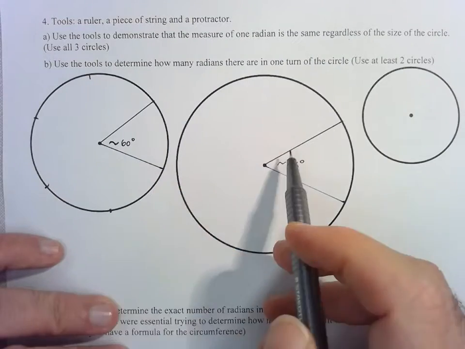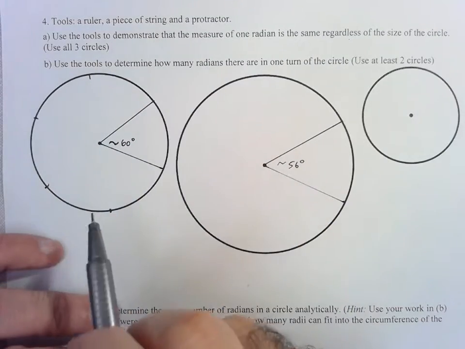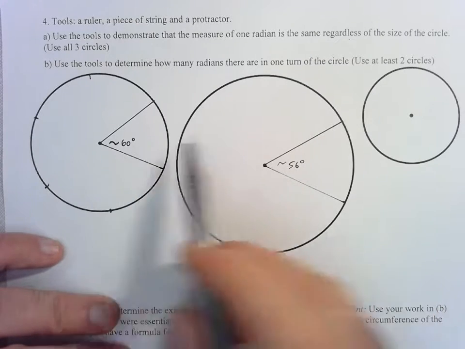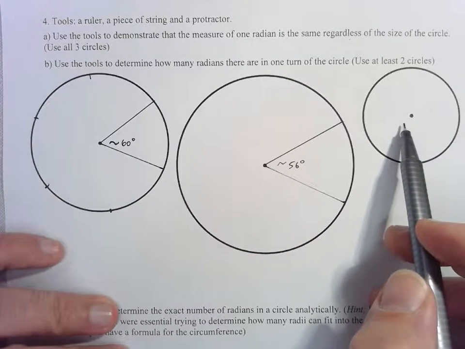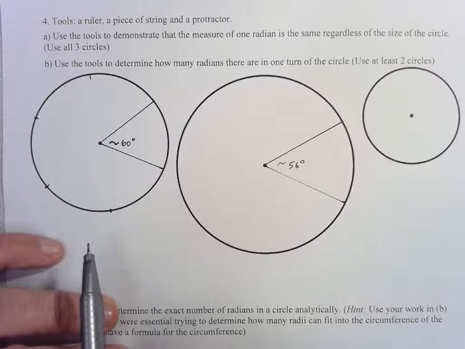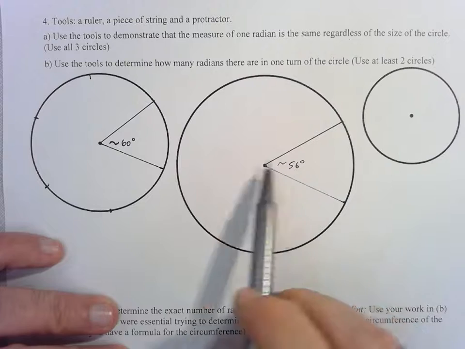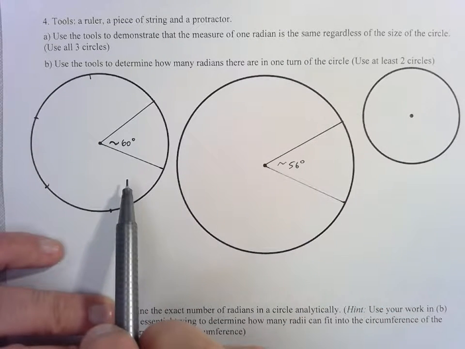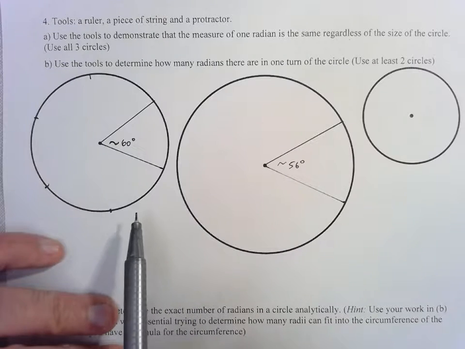So, in terms of the first part, because they're really close, I'm actually pretty convinced, and hopefully you found something again somewhere in that ballpark for the third circle. But again, not exactly the same answer, but in the same ballpark. So let's look at B. It says use the tools to determine how many radians there are in one turn of the circle.